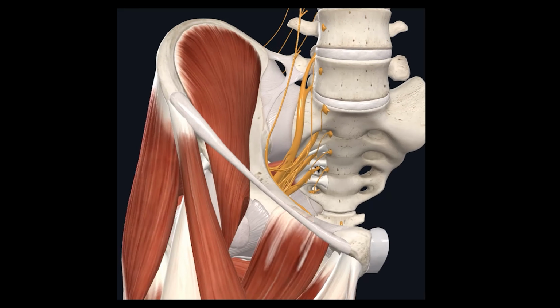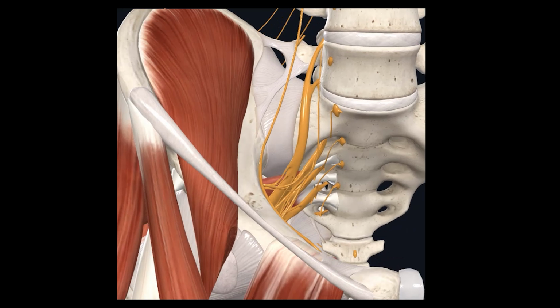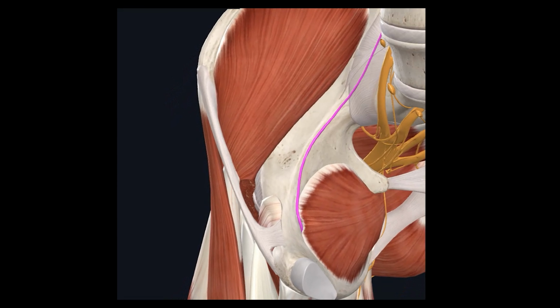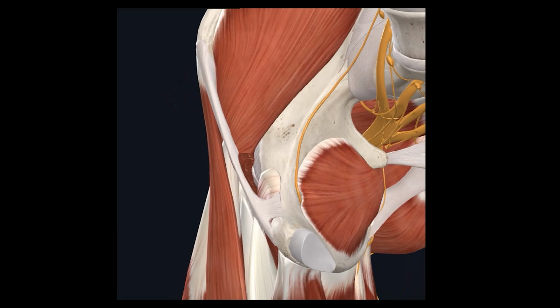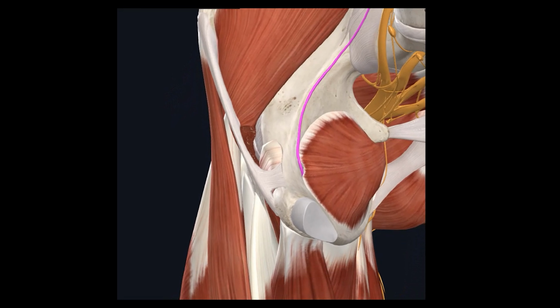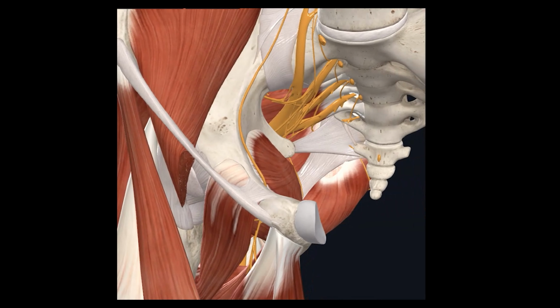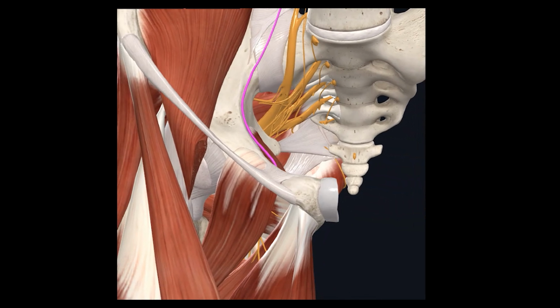So as I zoom in, I'll pick out the obturator nerve again in pink. Now this has a particular special path. It has its own canal, the obturator canal. This canal is formed through the obturator internus and the obturator membrane, where the obturator nerve evacuates through this hole and into the femoral region.